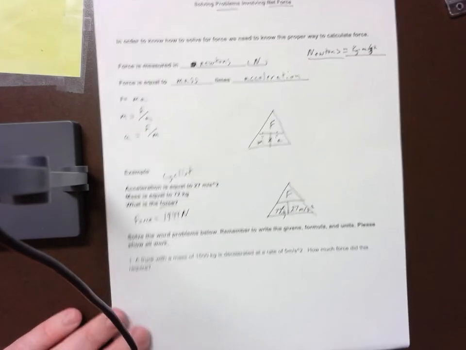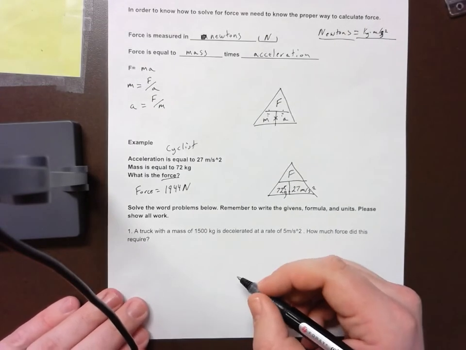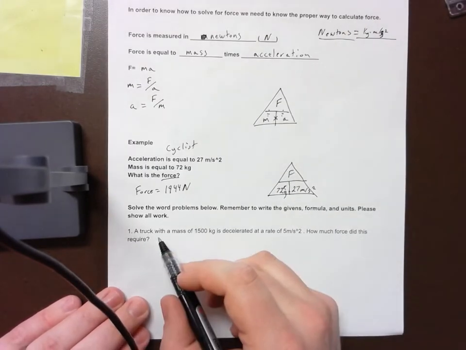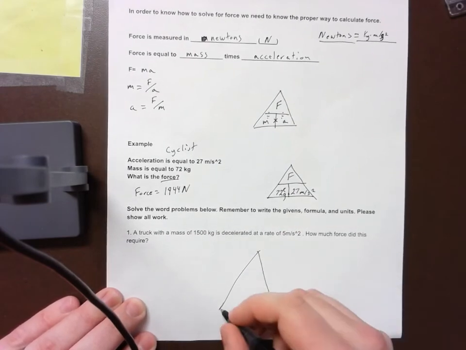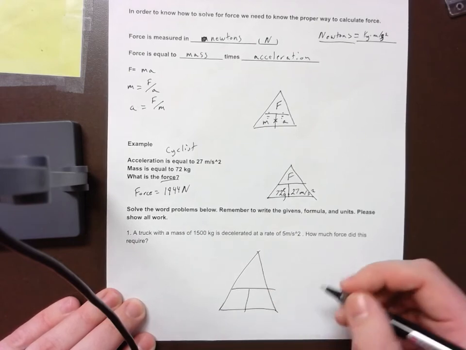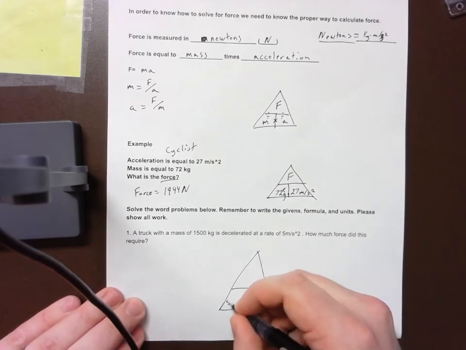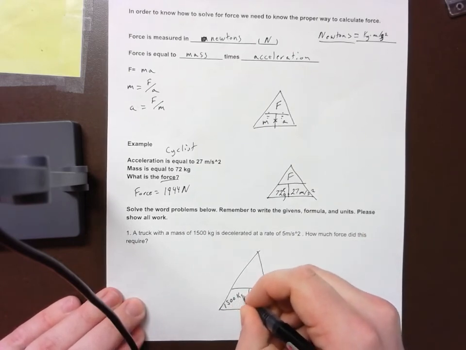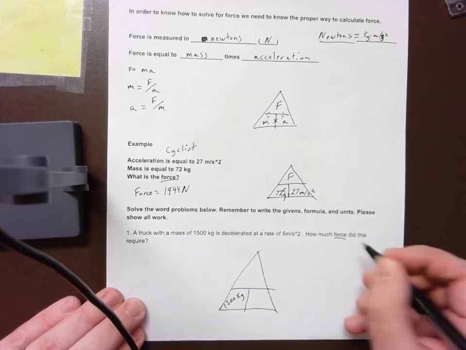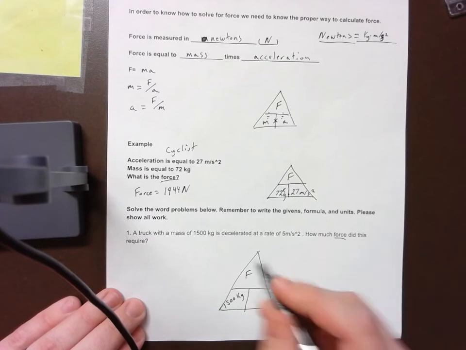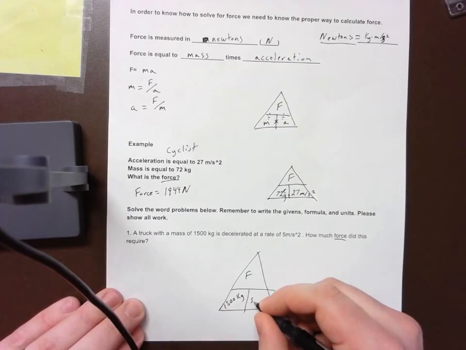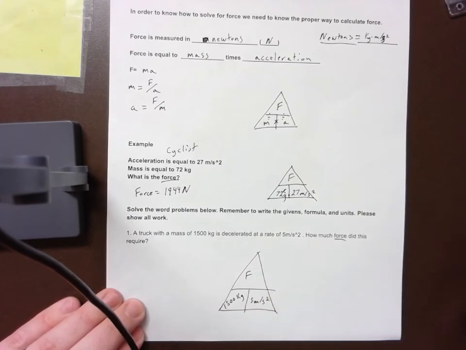Alright, so I'll go over the first problem with you on the worksheet. So a truck with a mass of 1,500 kilograms. So let's create our triangle, pyramid. Mass 1,500 kilograms. We are looking for force, and it is decelerated at a rate of 5 meters per second squared.